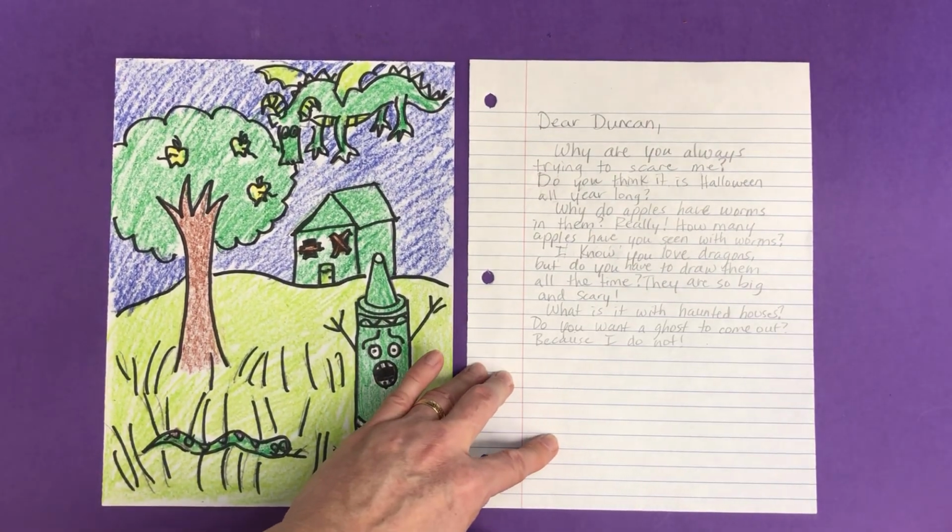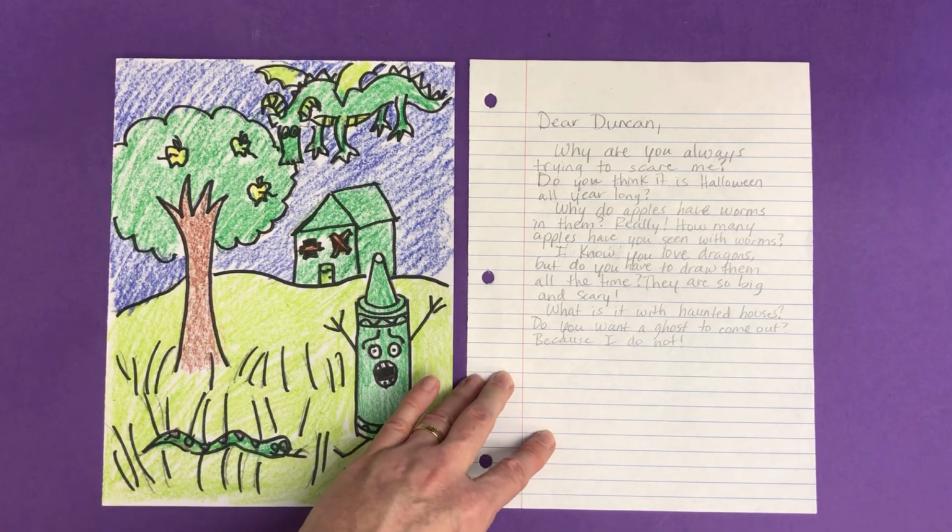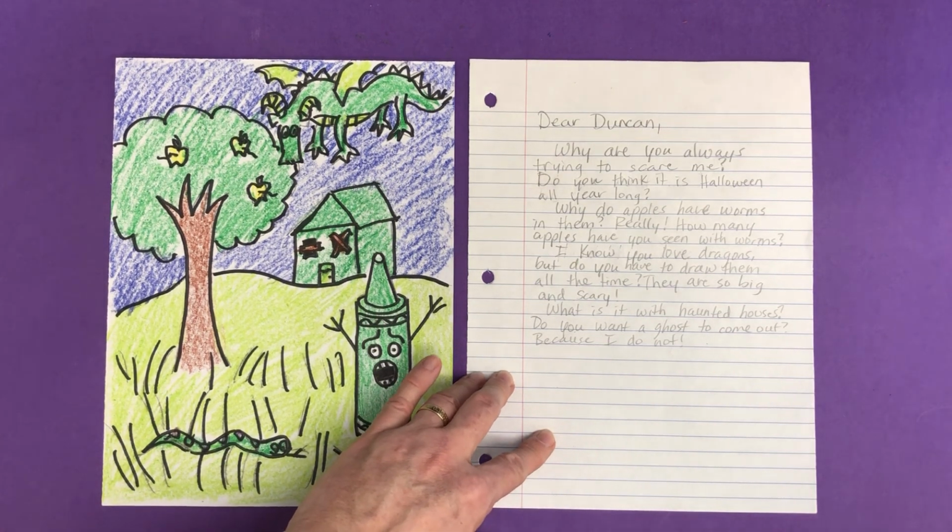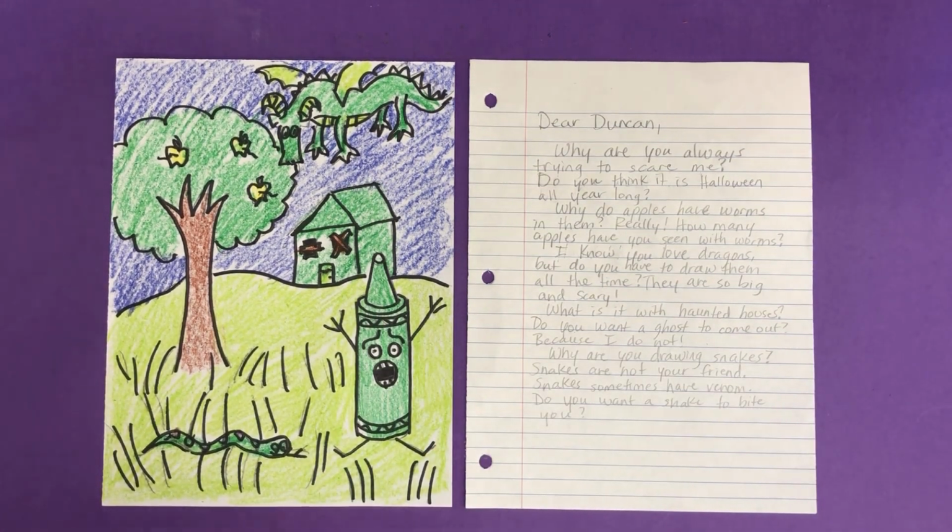What is it with haunted houses? Do you want a ghost to come out? Because I do not. Why are you drawing snakes? Snakes are not your friend. Snakes sometimes have venom. Do you want a snake to bite you?